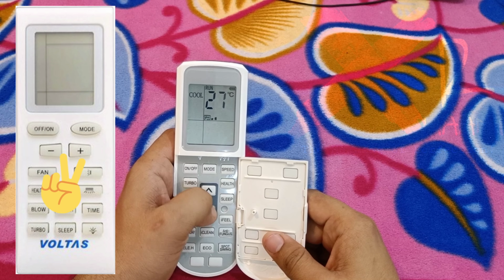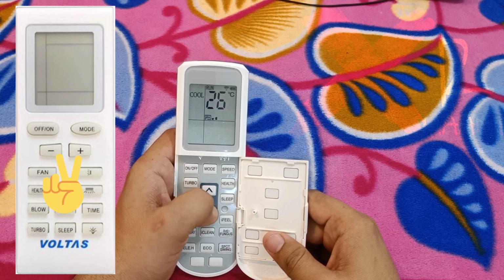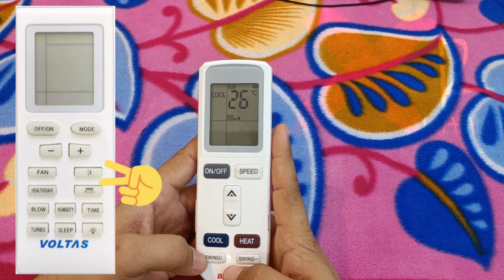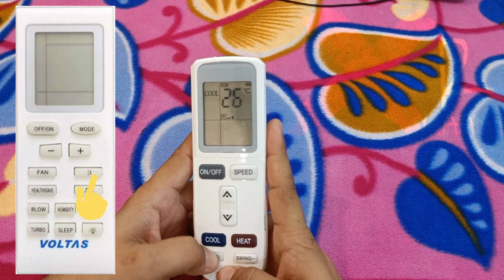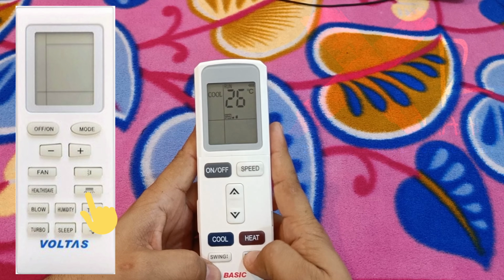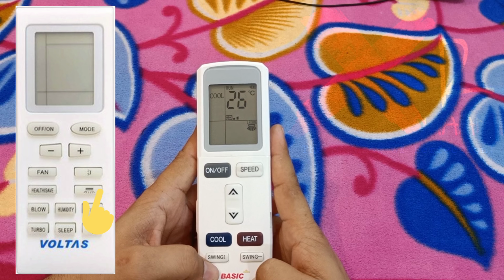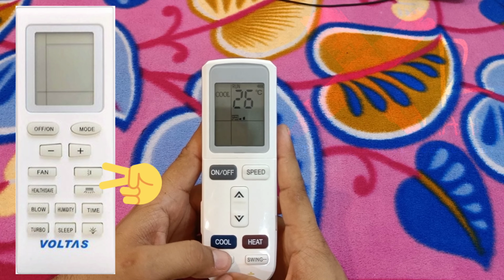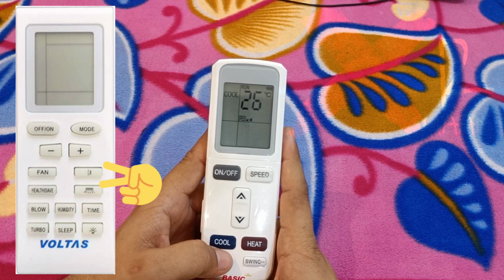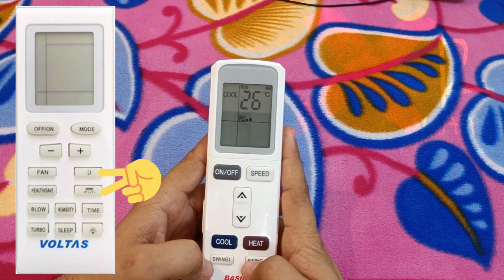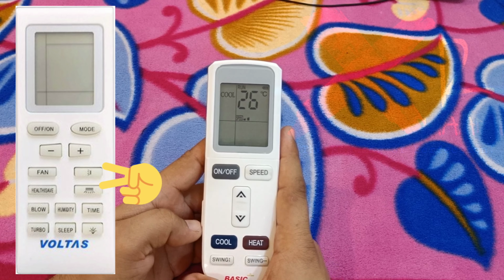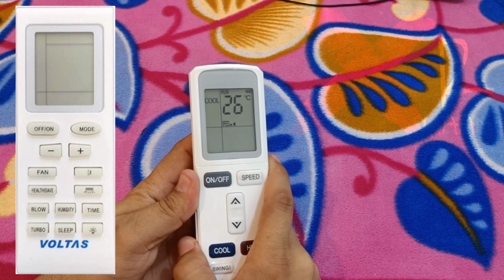Here you can set the temperature manually, and as you can see, swing. So this is up and down swing, and this is left and right swing. As you can see, the Voltas AC remote also has two keys, one for up and down, and the second one is for left and right. So this is how these keys work.